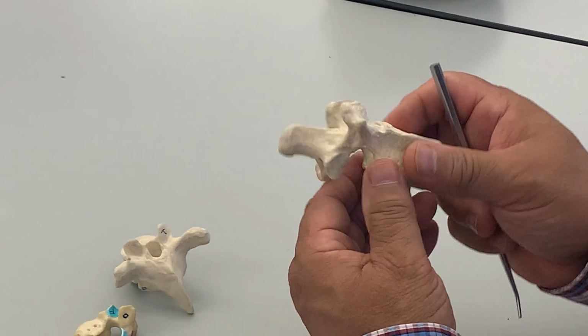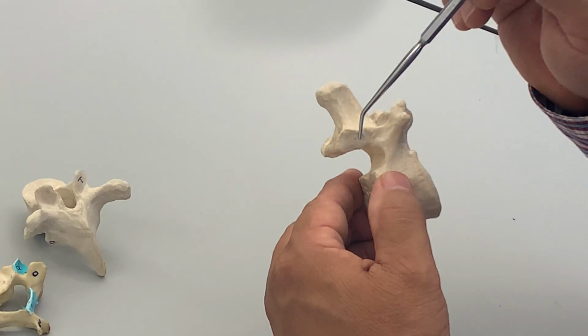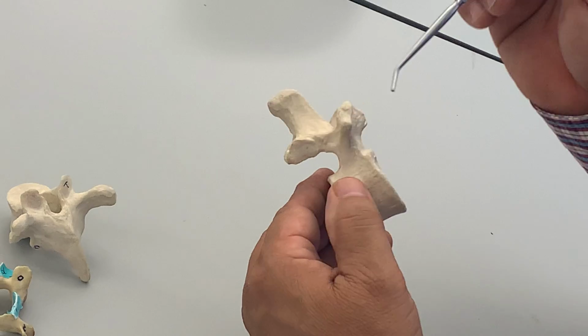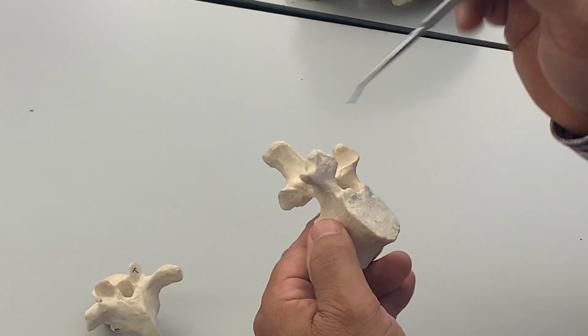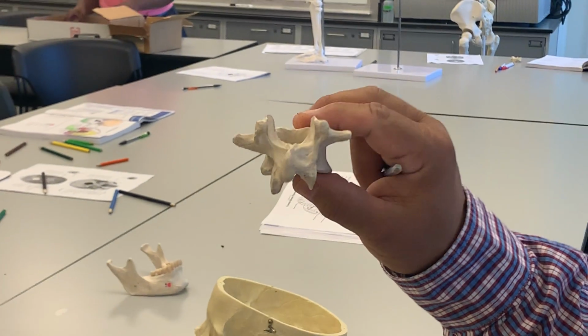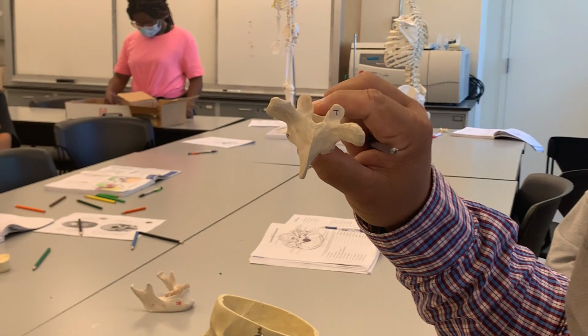Now this is going to articulate inferiorly with the sacrum, so you have your inferior articulating processes, and you also have superior articulating processes. So if you look at this view, the posterior view, it looks like a moose, right? Where you look at the thoracic posterior, it looks more like a giraffe, right?